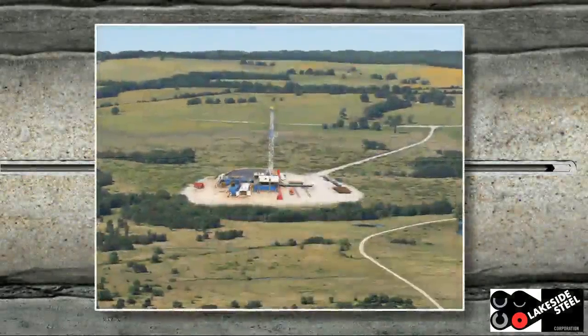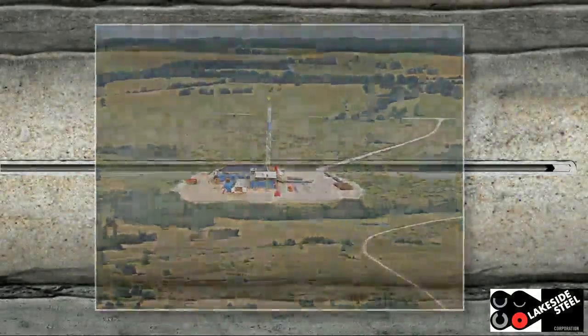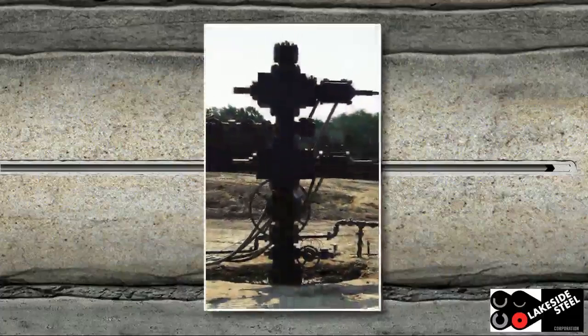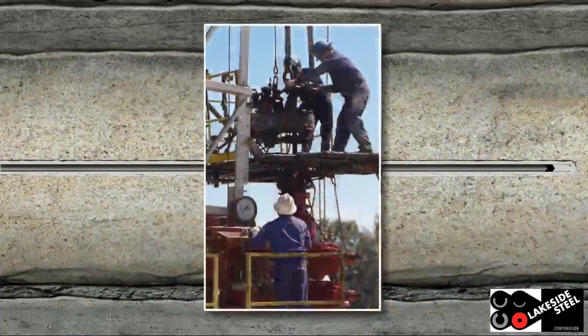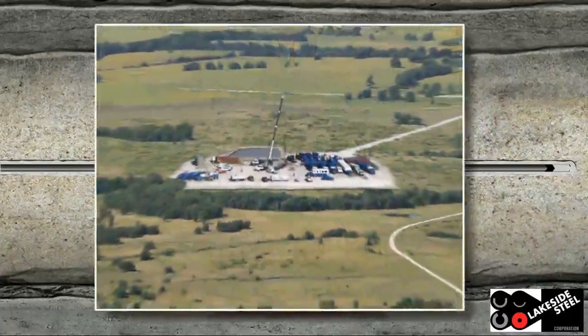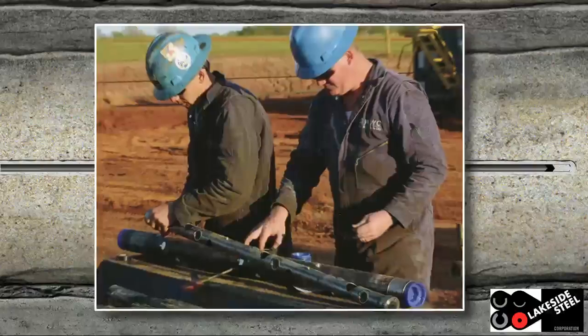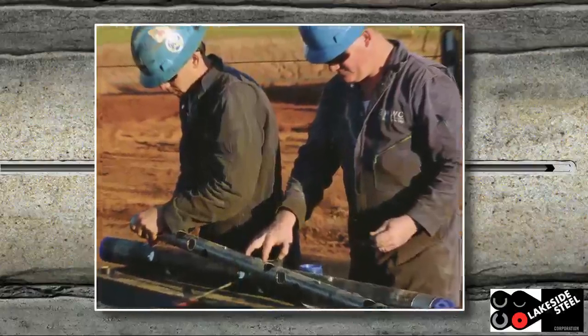At this point, the drilling rig is no longer needed. A temporary wellhead is installed and the location is prepared for the service crew who will perf, frack, and prepare the well for production. The first of these steps is to perf or perforate the casing.